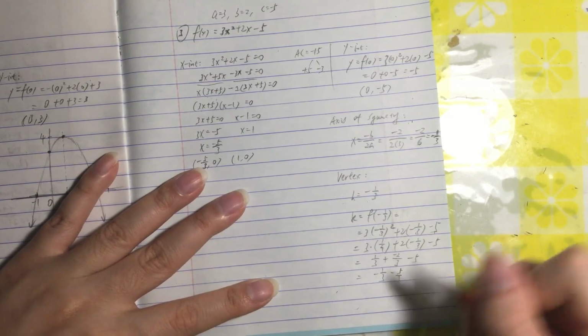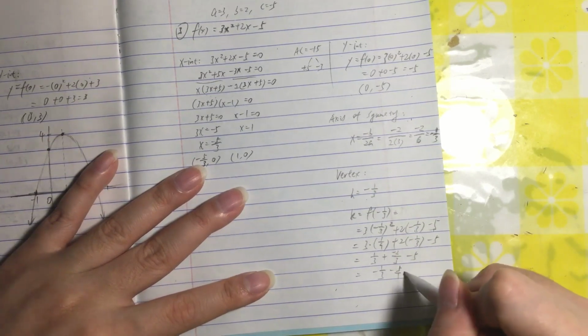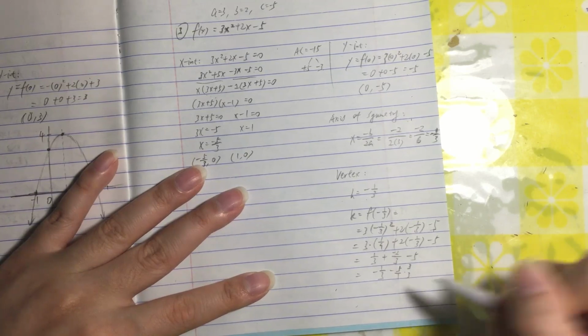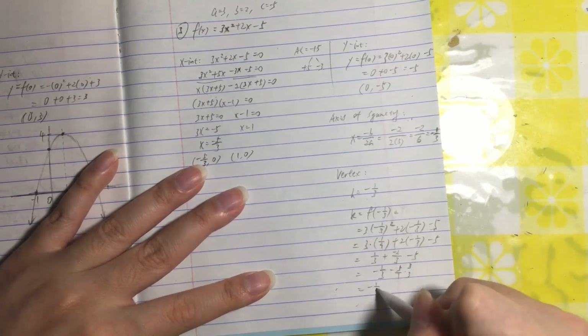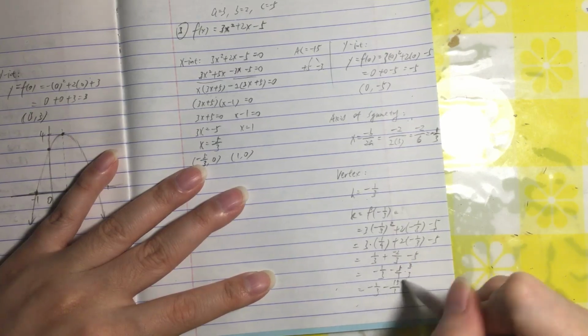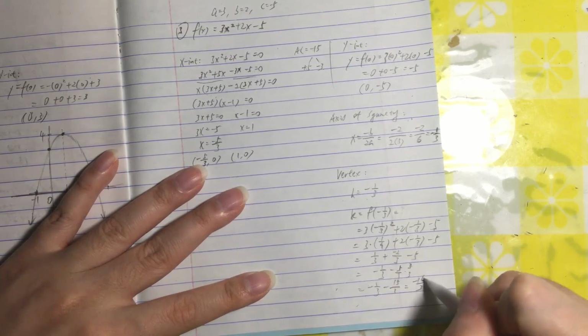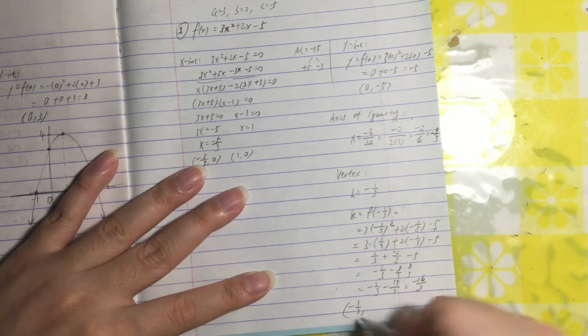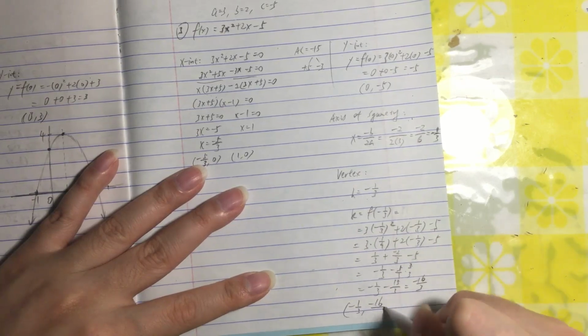For 3 and 1, the common denominator is 3, so I can multiply top and bottom by 3. Five times 3 is 15, and 1 times 3 is 3. Negative 1/3 minus 15 over 3 is negative 16 over 3. So the vertex is negative 1 over 3, comma, negative 16 over 3.